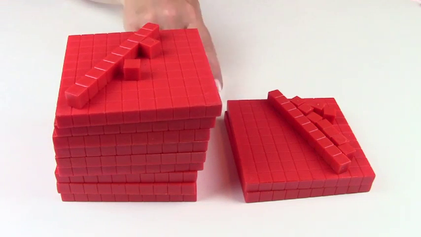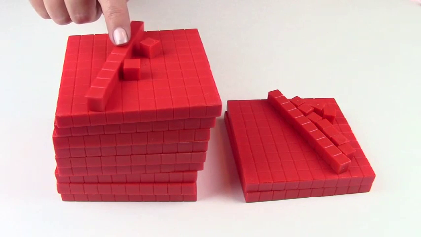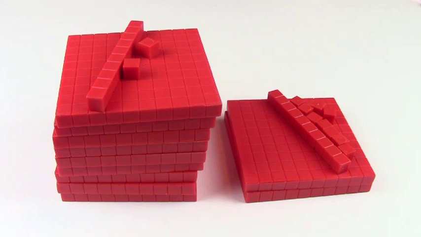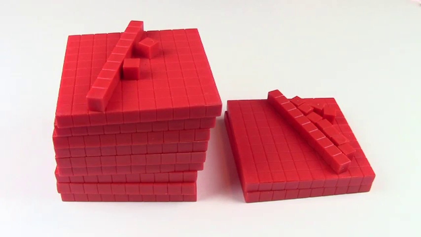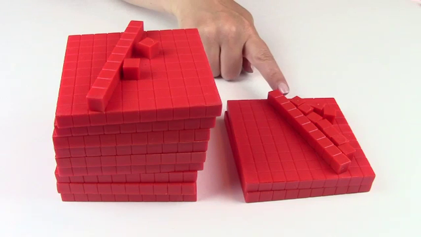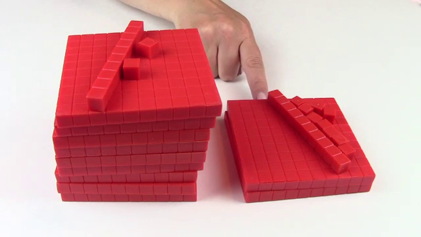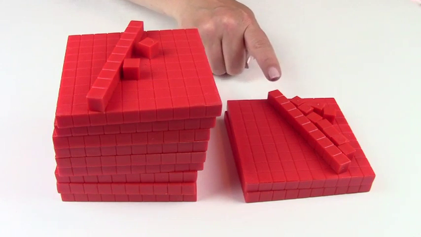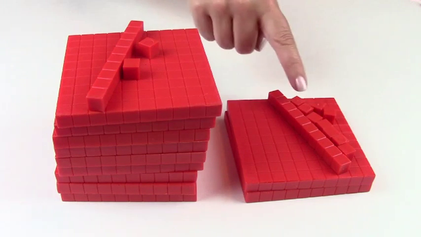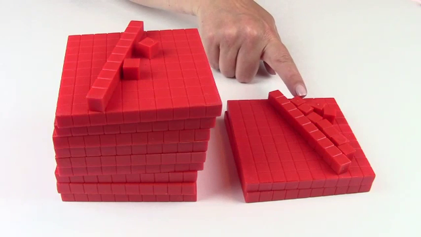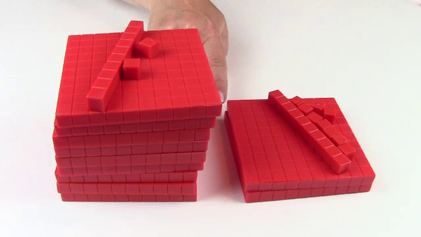Using the blocks, they can explain that 912 thousandths has 9 tenths, 1 hundredth, and 2 thousandths. And because the tenths blocks are so much larger, the fact that we have 9 of them makes a significant difference. Versus 219 thousandths, we only have 2 tenths, 1 hundredth, and 9 thousandths. And because the 9 thousandths are the smallest of the blocks, they're quite insignificant when compared to the fact we only have 2 of the tenths.